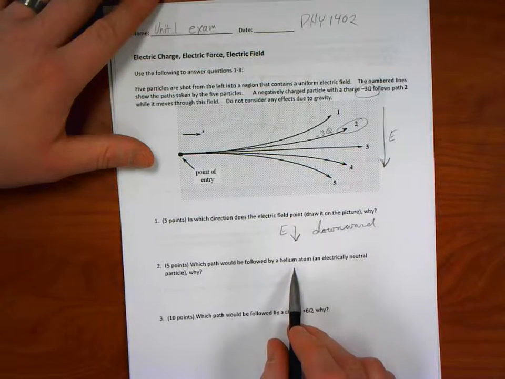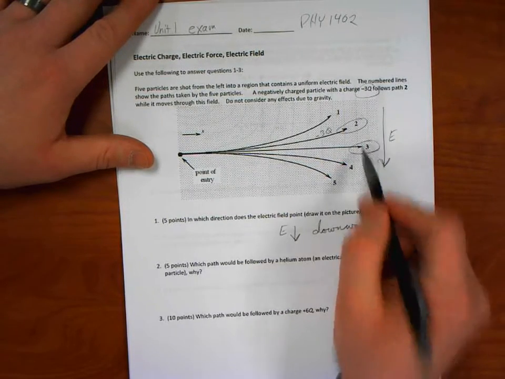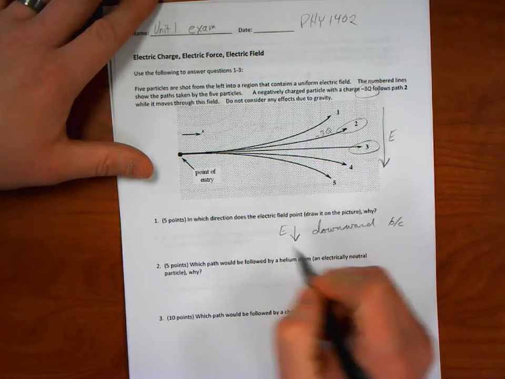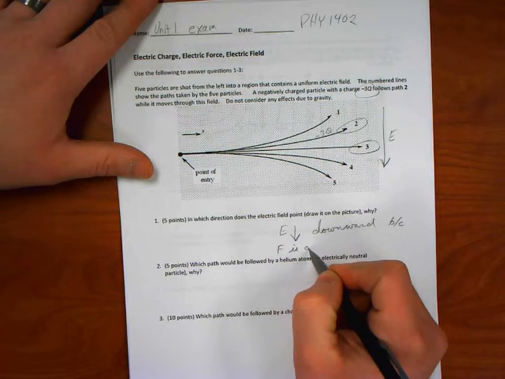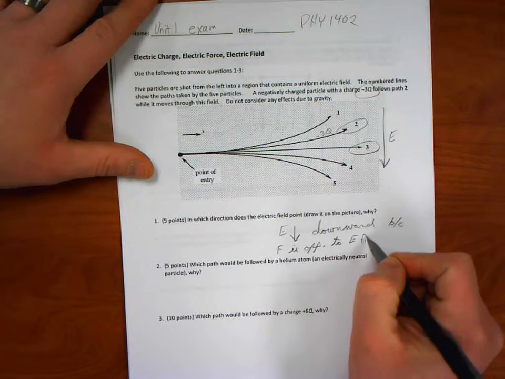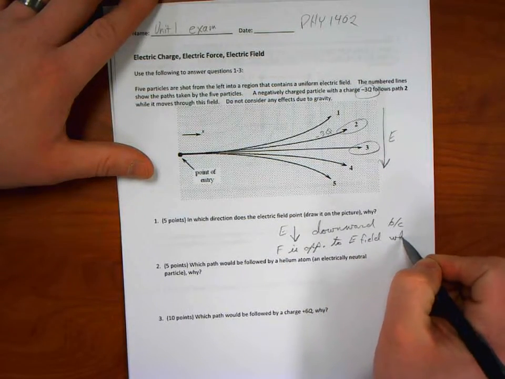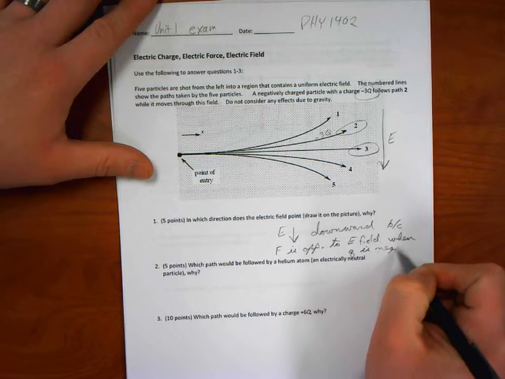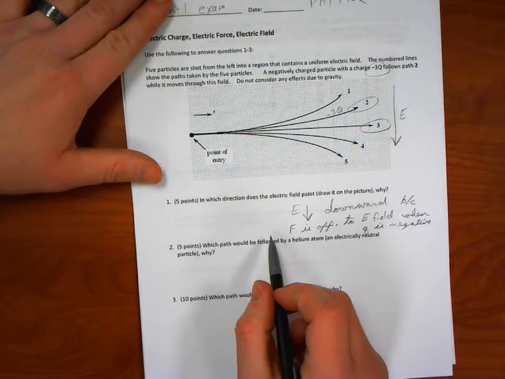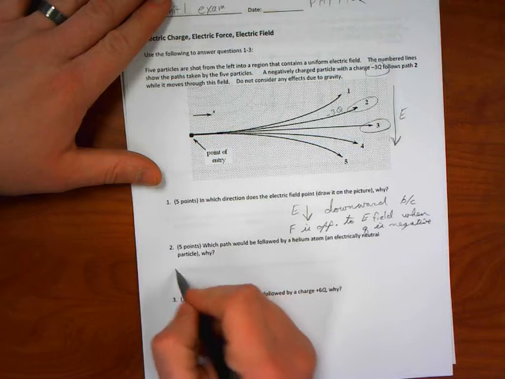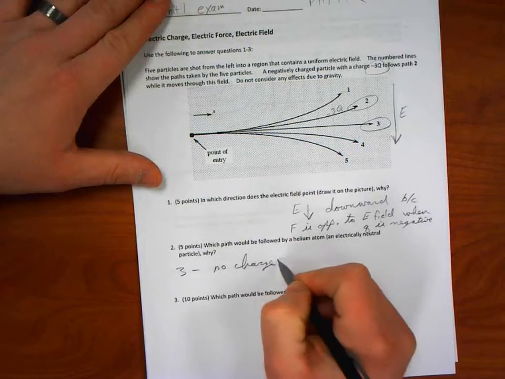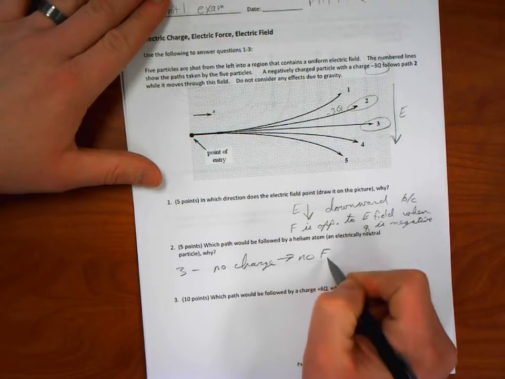Which path would be followed by a helium atom, electrically neutral particle? Well, I'll describe this because force is opposite to the E field when Q is negative. Which path would be followed by helium, electrically neutral? That would be 3. No charge. No electric force.